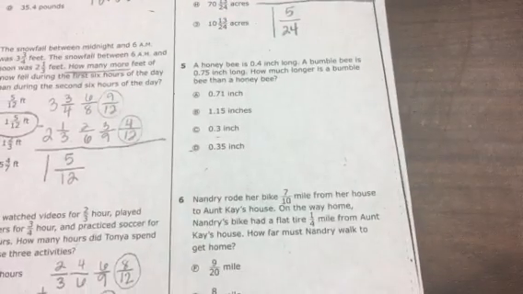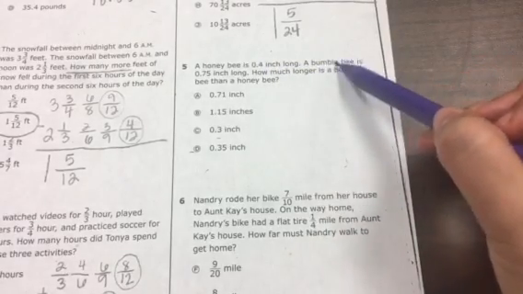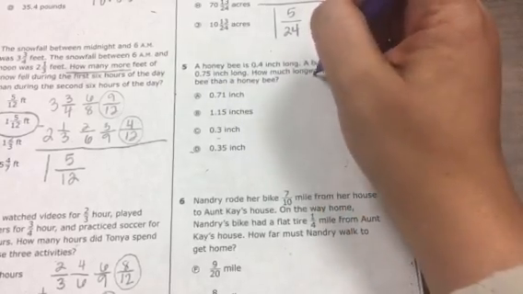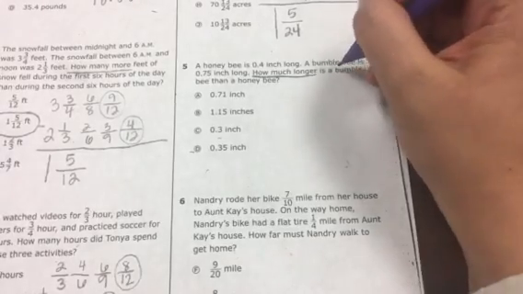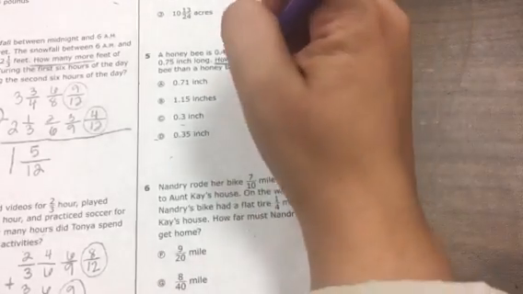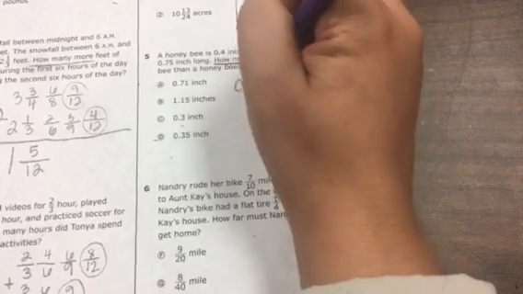Okay, number 5. A honeybee is 0.4 inches long. A bumblebee is 0.75 inches long. Again, how much longer? Okay, that is subtraction. How much longer? Over here, it said how many more? How many more? Okay, all of those are subtraction. So we're going to subtract 0.75.